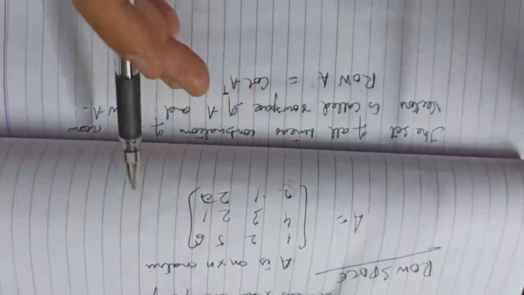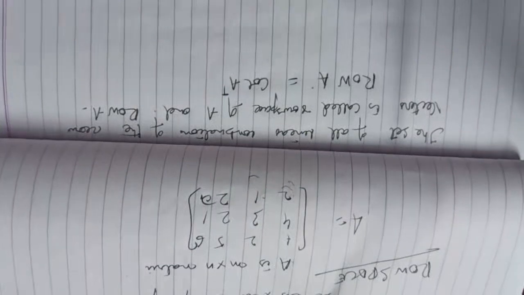You take A transpose and find the column space of that A transpose, which is equivalent to the row space of A.